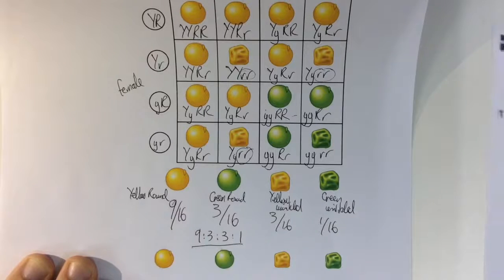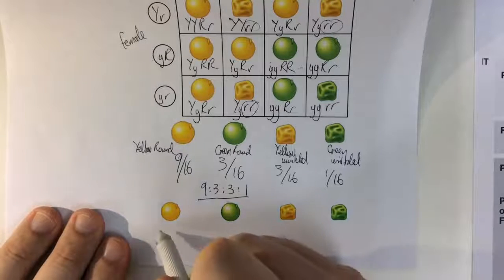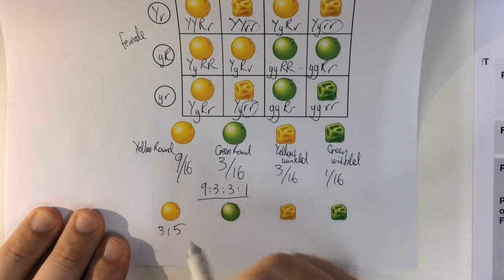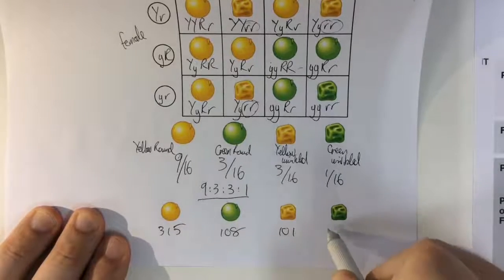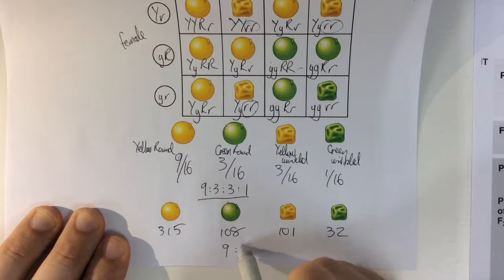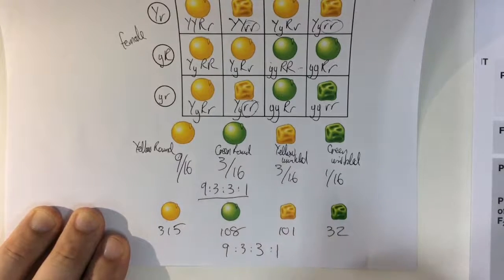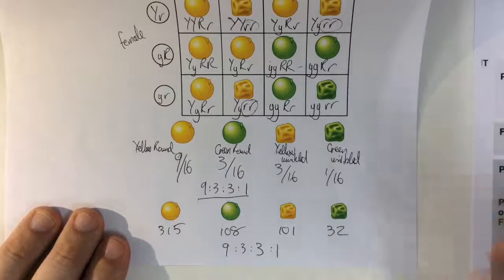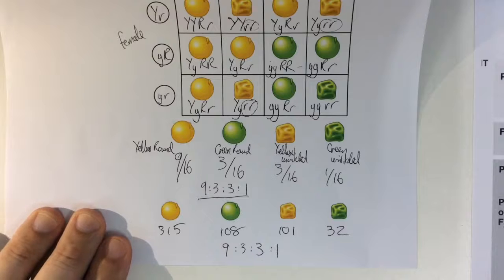When Mendel did this, he got numbers that look something like 315, 108, 101, 32, and that comes out as roughly 9 to 3 to 3 to 1. And when you see this ratio, that means you are working with typical dihybrid inheritance. All right, time to give it a go.